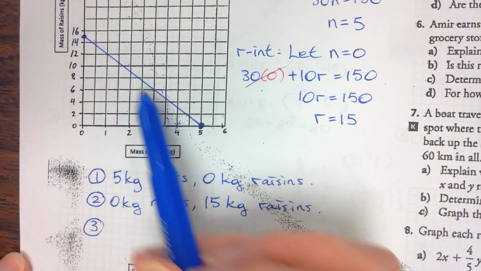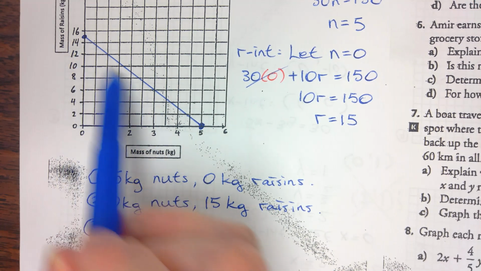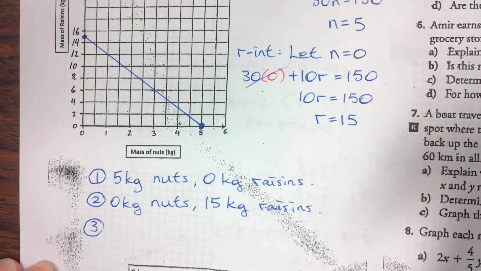Looking at this graph right here, can I pinpoint a point that's nice and easy to read? Is there a nice and easy point on this graph? A nice easy point would be 0, 15. Yep, we did that. We used that one. Another one.